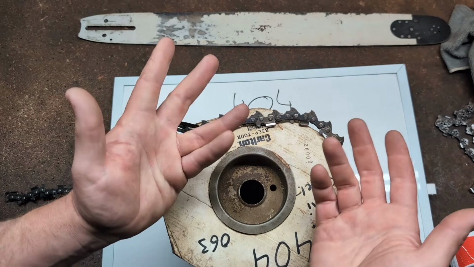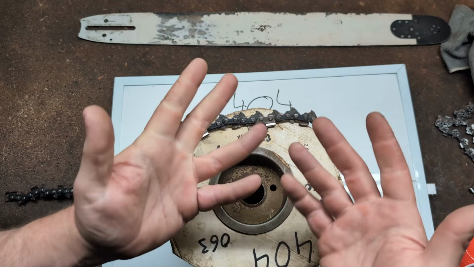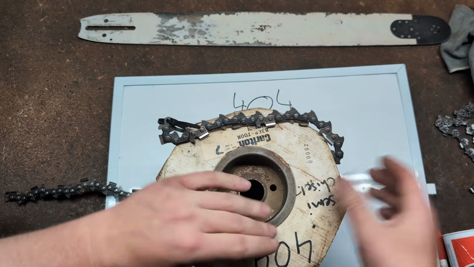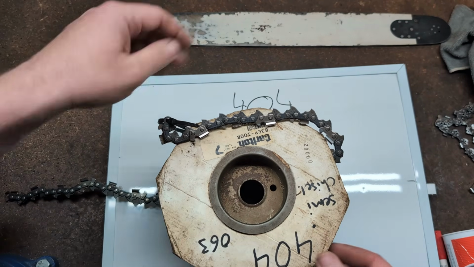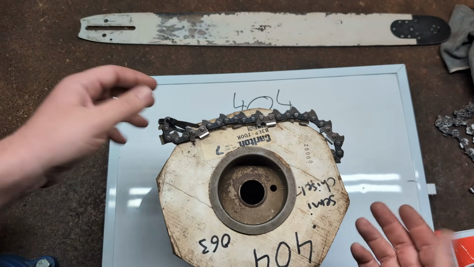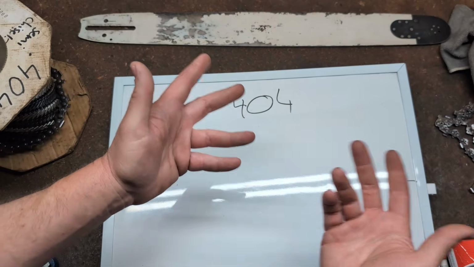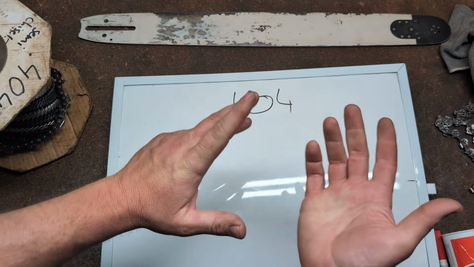So yeah, that's just some basic information there about chain pitch, the rim sprockets, chain speeds, and why I've run quite a lot of 404 and I have zero intention of stopping. It is just too cost effective for the most part. Everyone's different. Everyone will have different feelings about it.